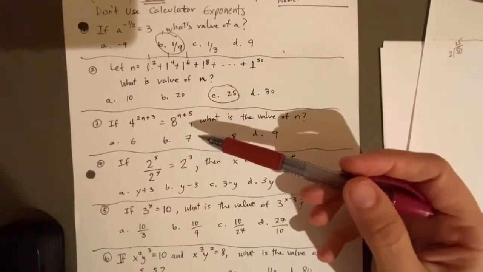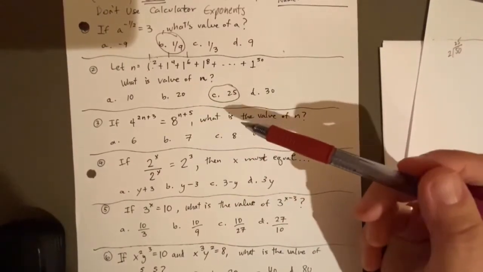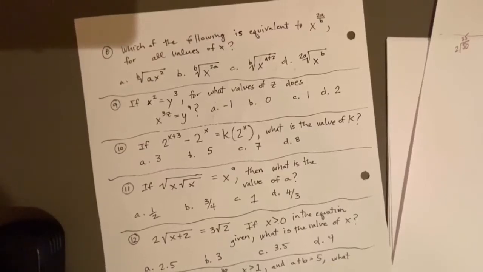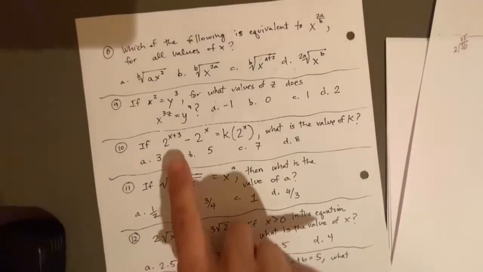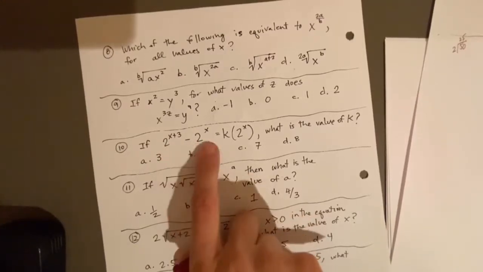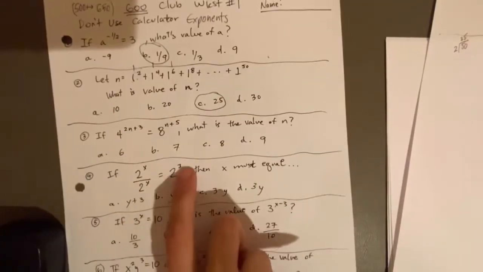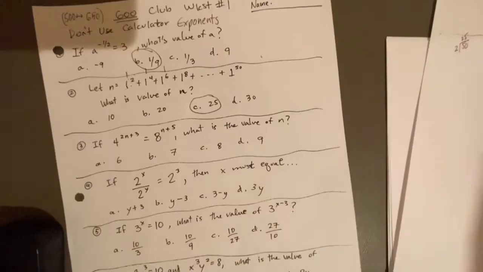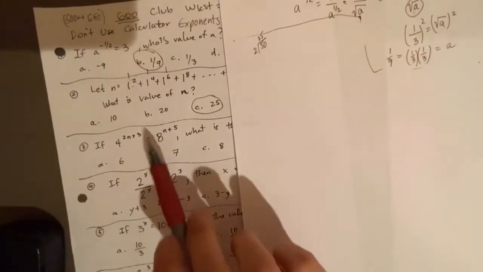Okay, question number 3 looks kind of similar to another question, which one did I think it maybe looked like? Maybe this one, I'm not sure. I can compare 2 exponents if they have the same base. But if they don't have the same base, it's hard to compare them. So I'm actually going to jump to number 4 and go back.